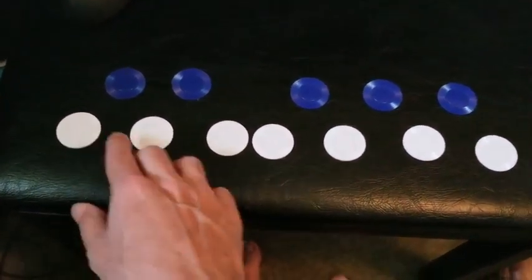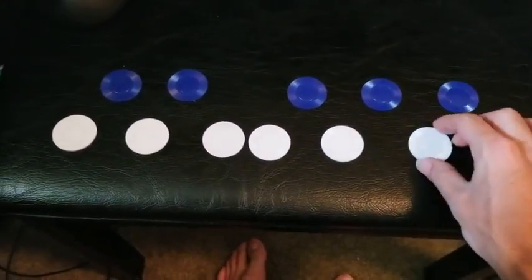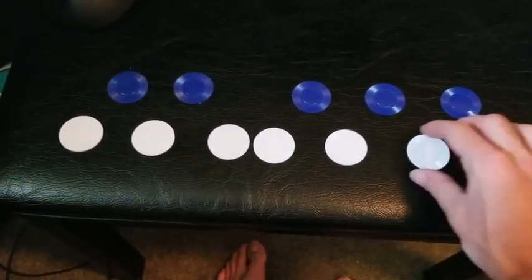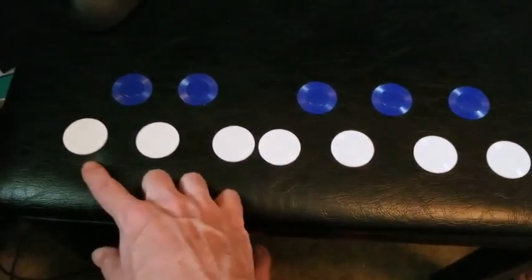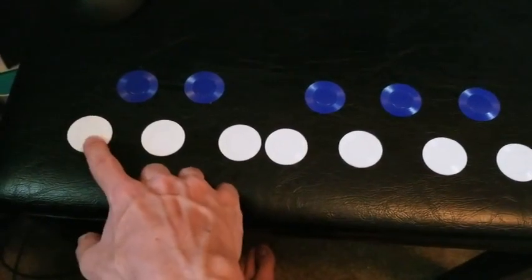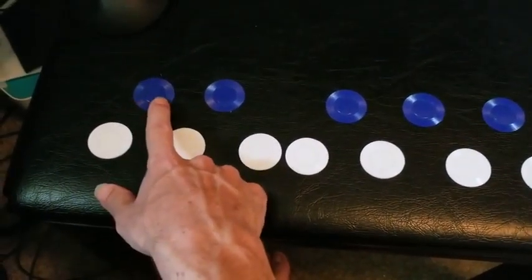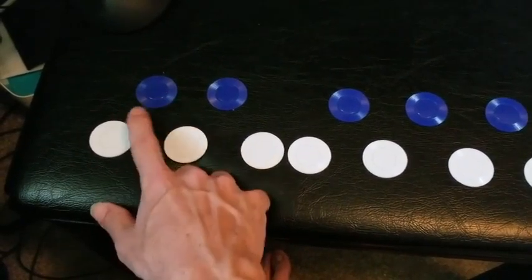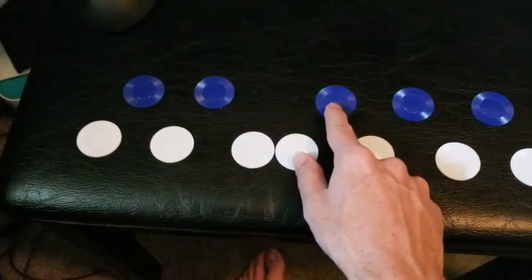So we have it laid out here. We have all our notes. The white chips, poker chips. These are just plastic poker chips. They represent the white keys or the natural notes, the unsharped or unflatted notes of the piano keyboard. And the blue chips represent black keys or sharps and flats across the spectrum there.